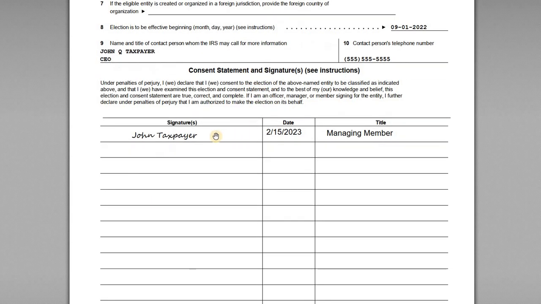And then lastly here, this has to be signed by all the owners of the entity. So that's the general standard, right? So you want to have this signed by everybody that's an owner of the company. But if you have, let's say, a multi-member LLC, you can have just one managing member.